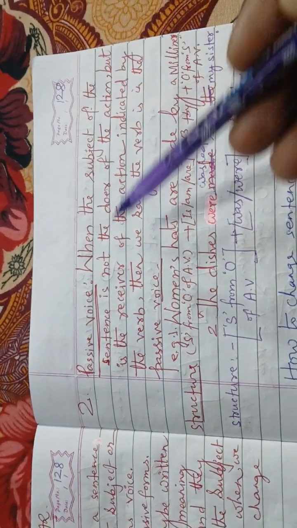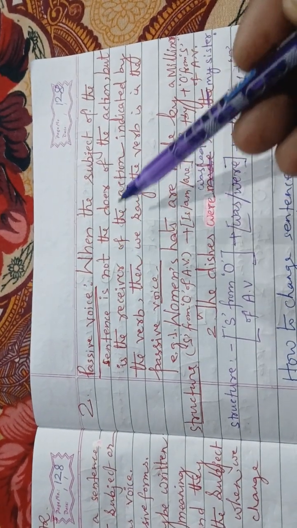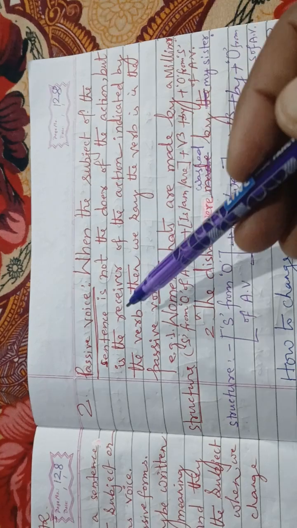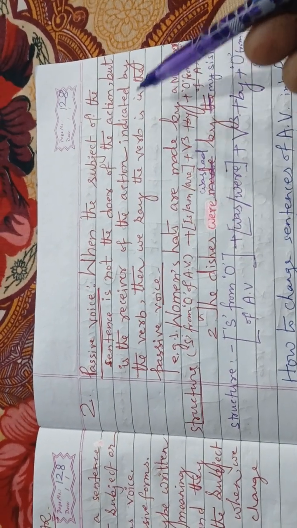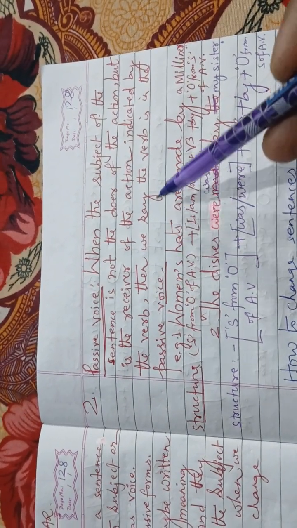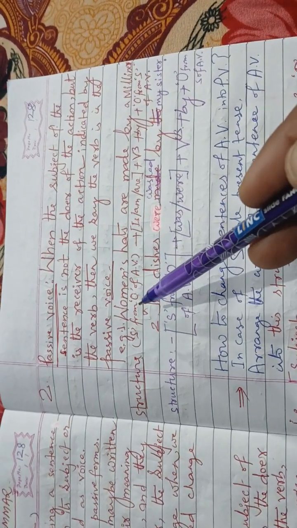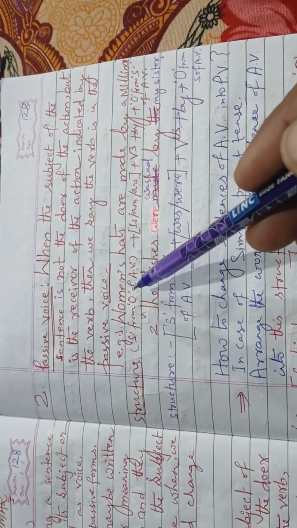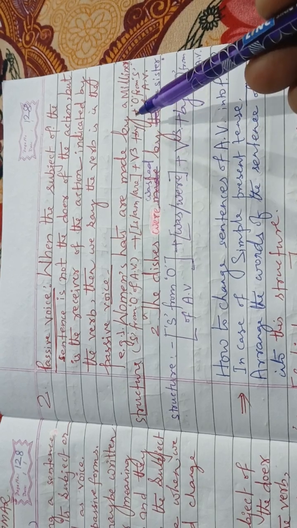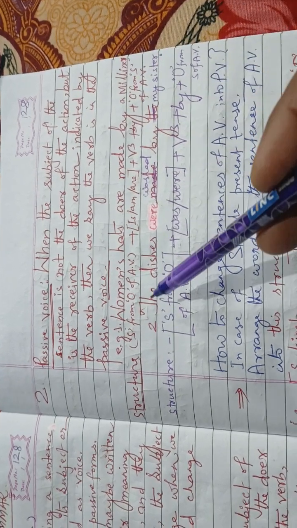When the subject of the sentence is not the doer of the action but is the receiver of the action indicated by the verb, then we say the verb is in the passive voice. As for example, women's hats are made by a millionaire.